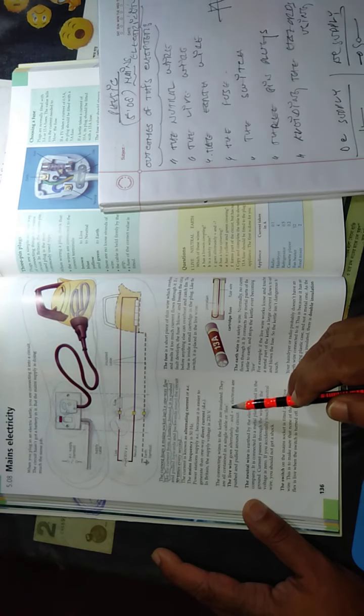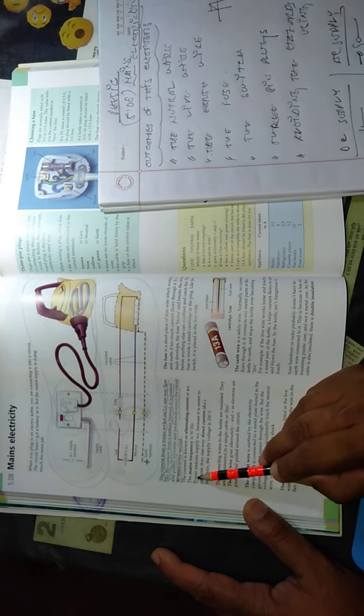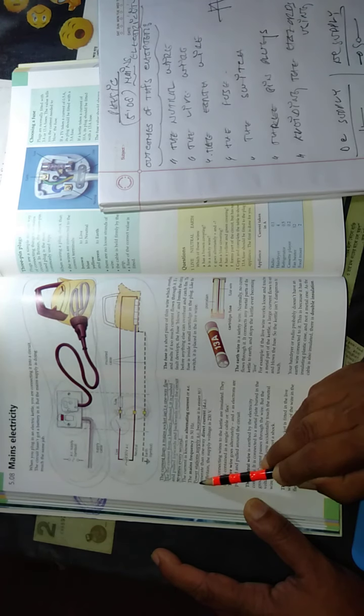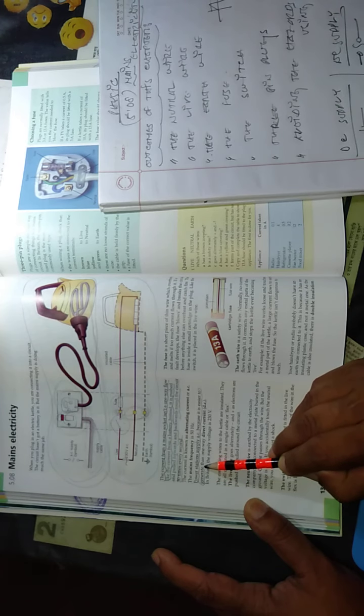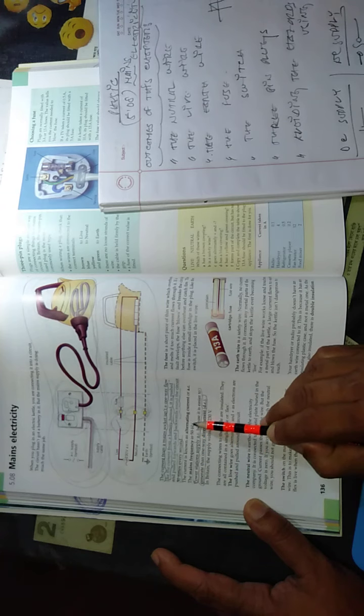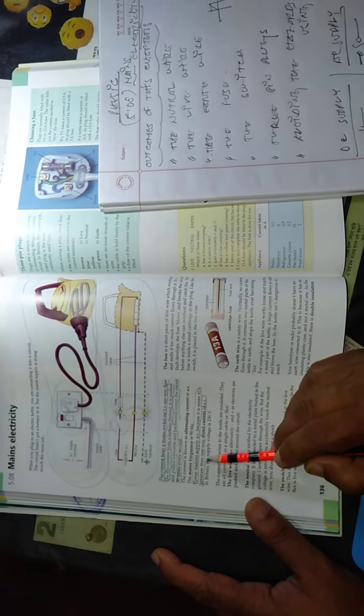The power station supplies AC because it is easier to generate than one-way direct current. So why is the AC supply used? It is easier than the direct current, DC current, from the supply stations. In Britain the supply is 230 volts. In our country it is also 230 volts.